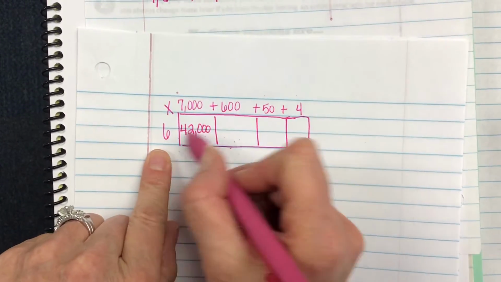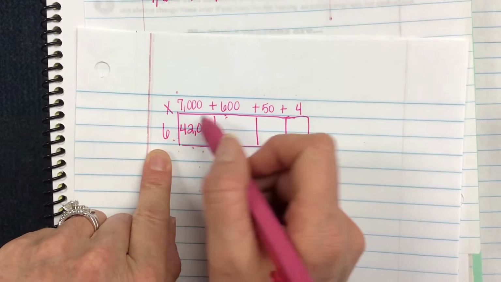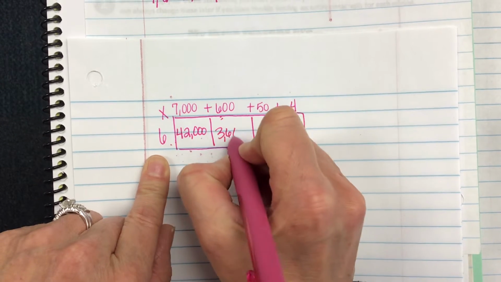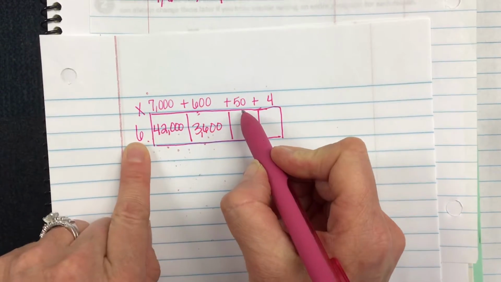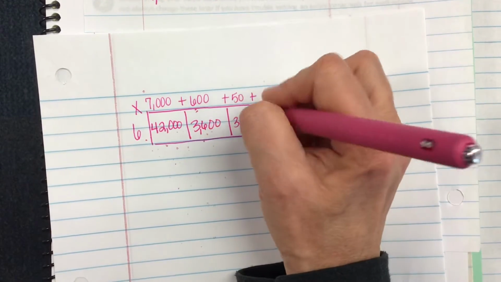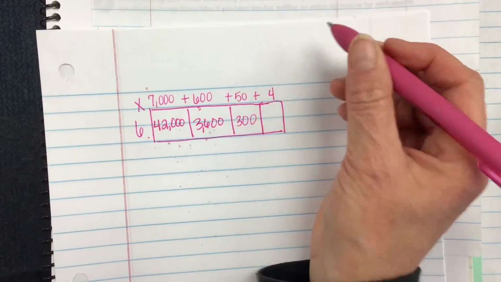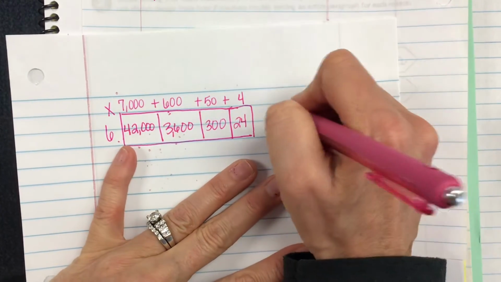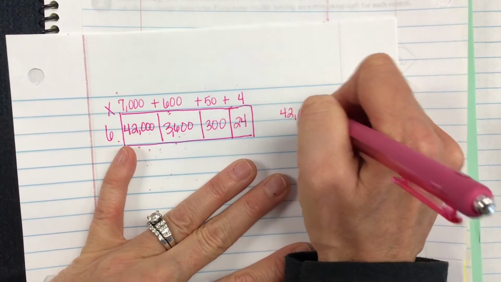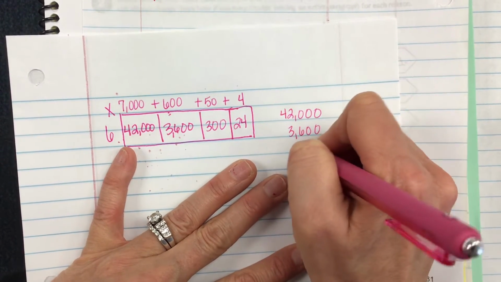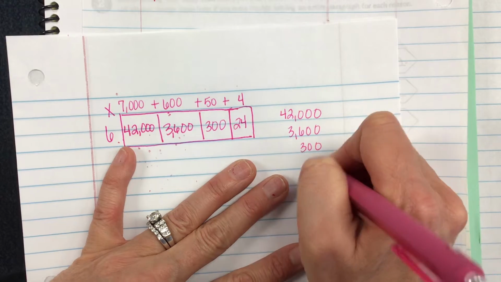Okay, and then what about this one? What is 6 times 6? How many zeros should I add? 2. Okay, what is 6 times 5? 30. How many zeros should I add? 1. And what is 6 times 4? 24. Okay, so I need to take my partial products, and I need to add them all together.